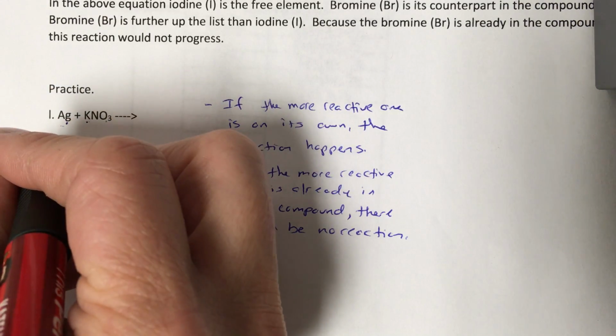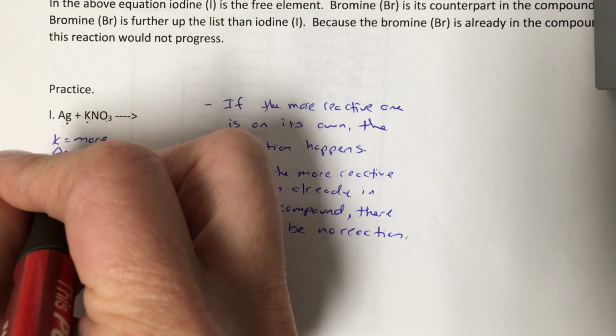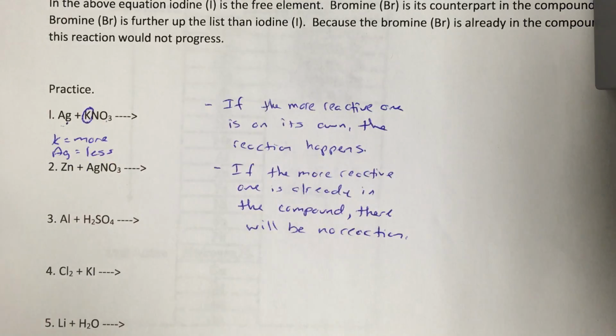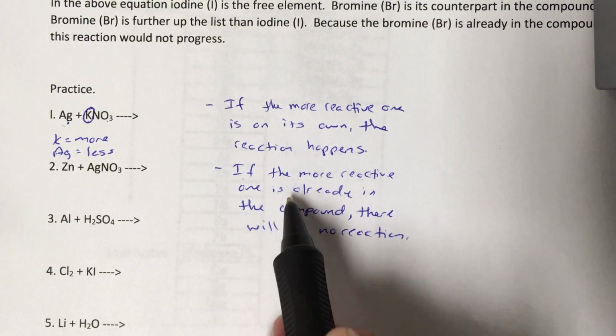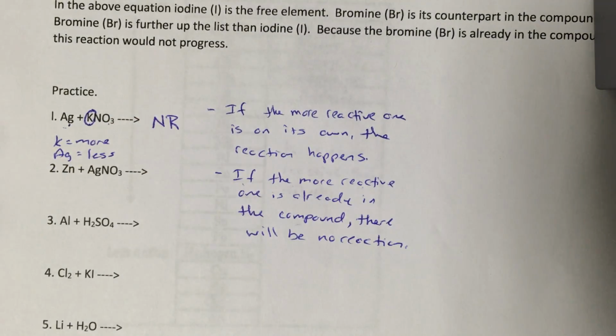So in this first one, we already said K is more reactive and silver is less. So we're looking to see where the more reactive one is. The potassium is in the compound. If the more reactive one is in the compound, no reaction. There would be no reaction that takes place there because our more reactive one is already where it wants to be and you can't kick it out.